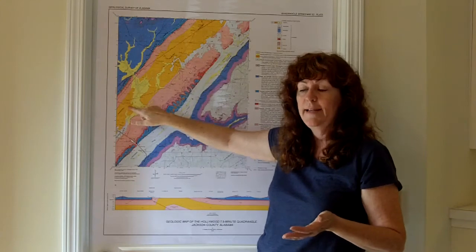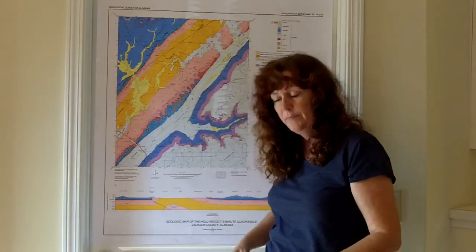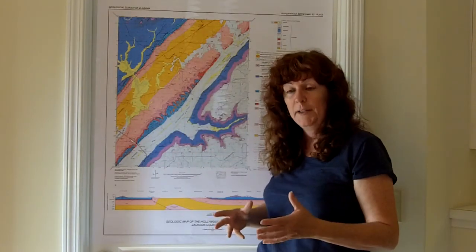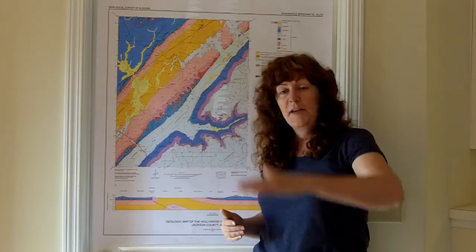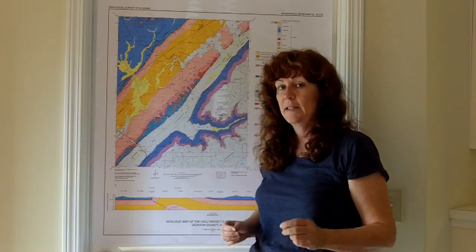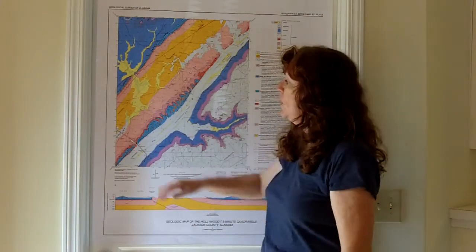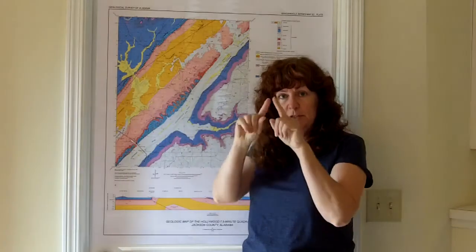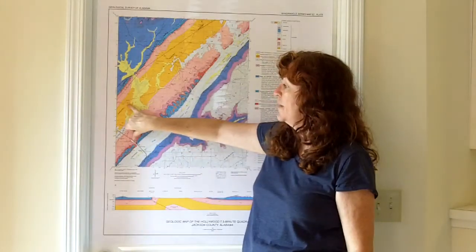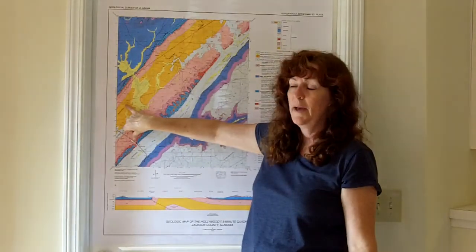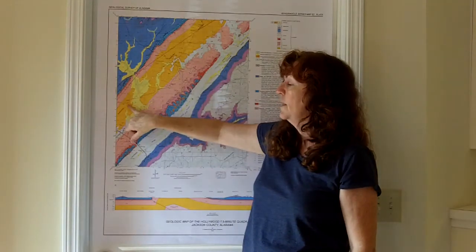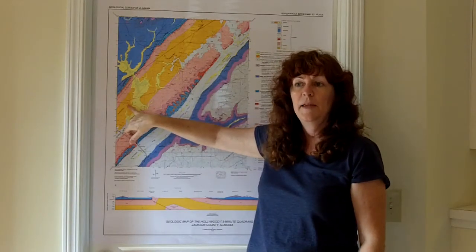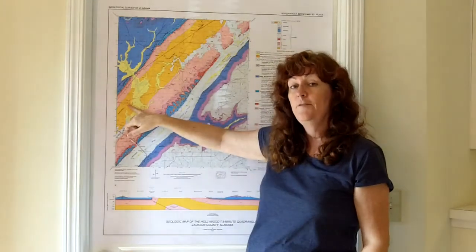A benchmark is a very specific spot where a surveyor stood and got the exact elevation above sea level for that specific spot. The exact spot is a little triangle in shape. If you look for the little triangle on the map, right next to it is BM, and underneath it is a number, and that number is 639 feet.